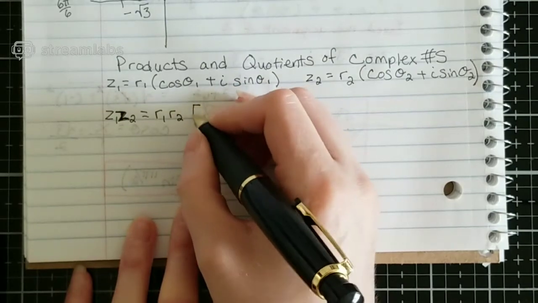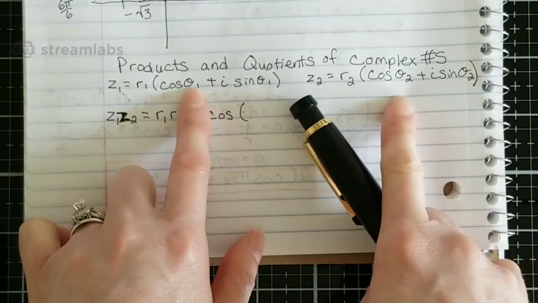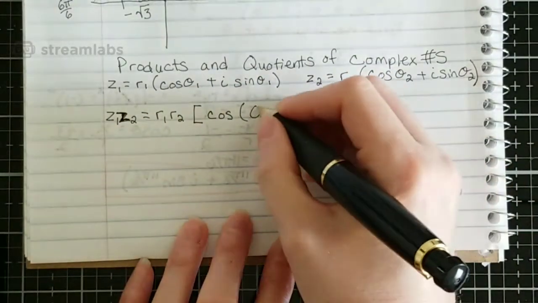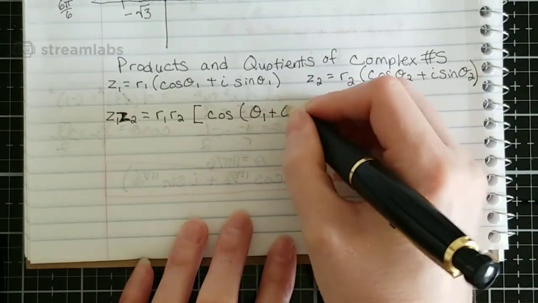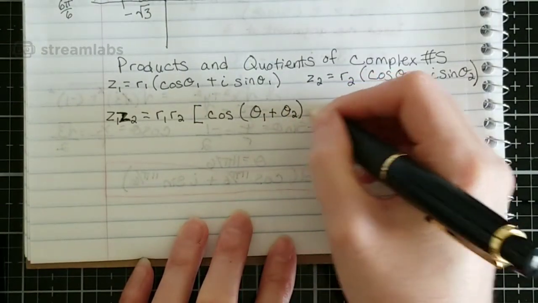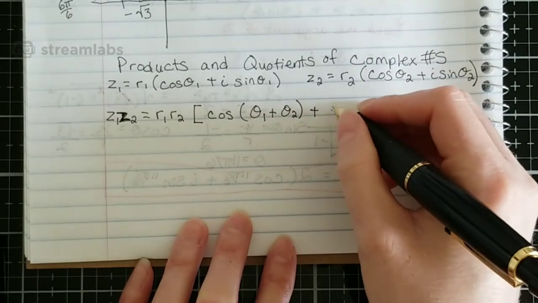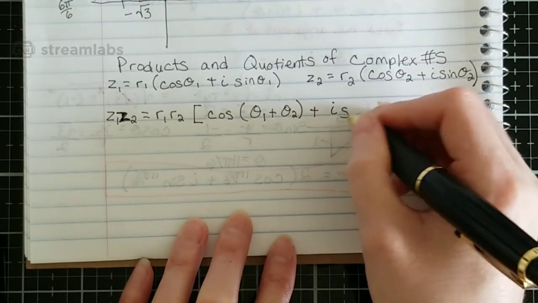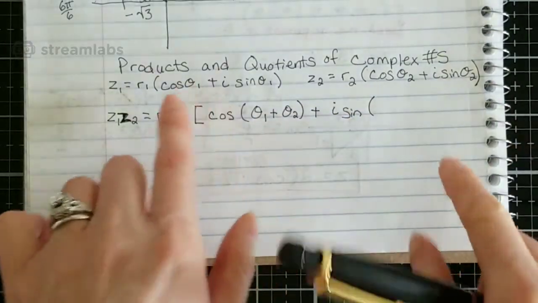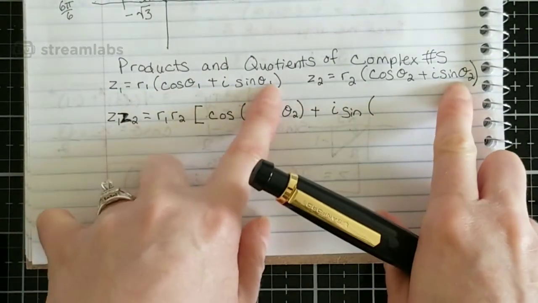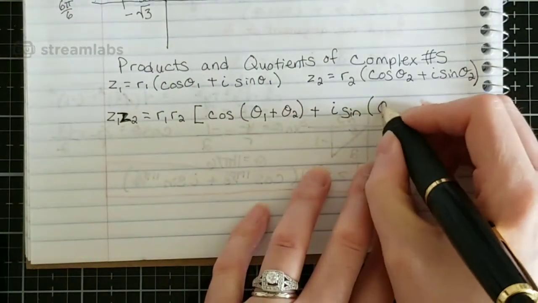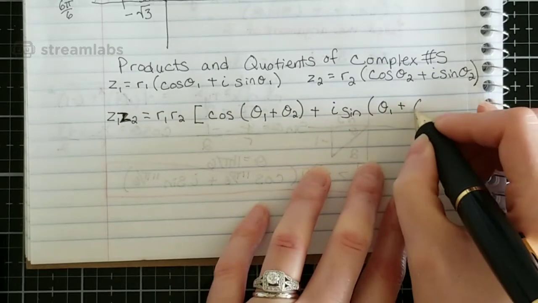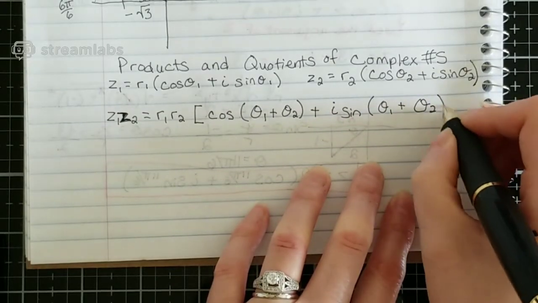Then add the thetas together: cos of theta 1 plus theta 2, plus I sine, and the same thing, you're going to add them together, theta 1 plus theta 2.